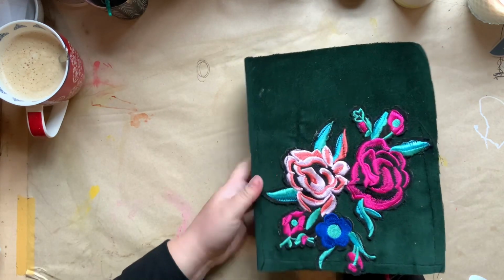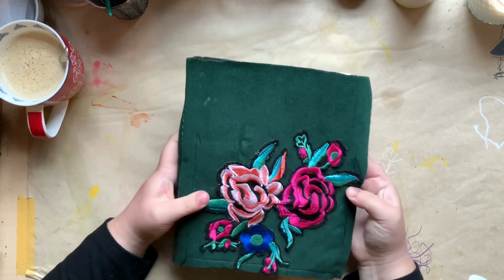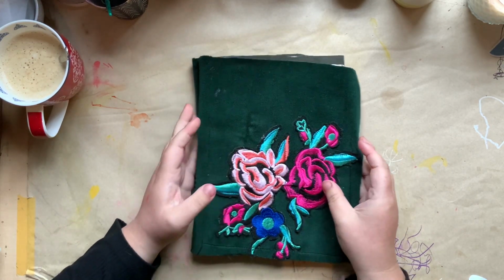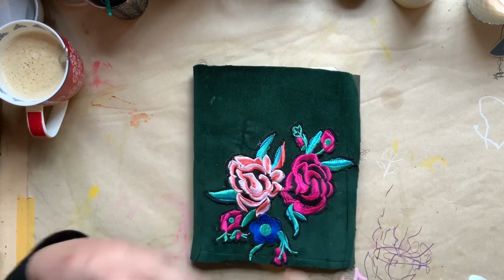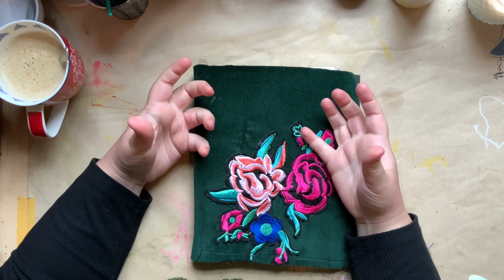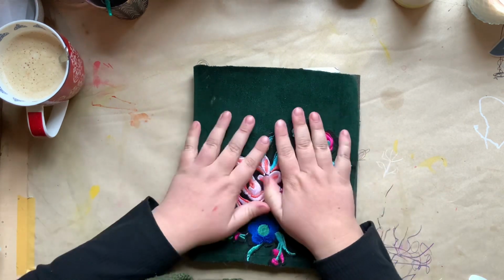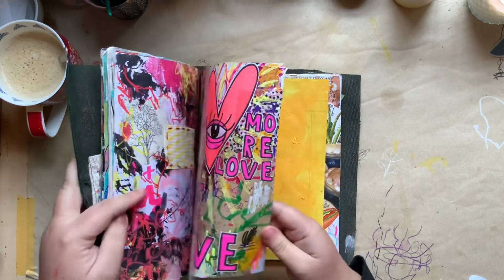This art journal is typically more for me working through some hard feelings, hard emotions, not always, but it quite often will be the place I come when I need to just get something out of me and onto the page and create art from it. So that's what I mostly do in here. So they're a little bit tougher, some of the stuff I'm working through.